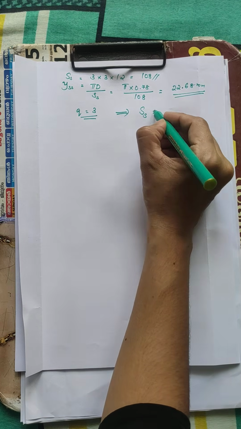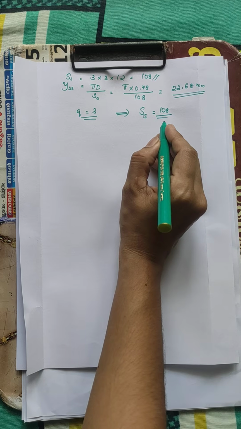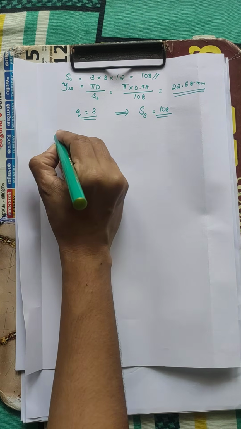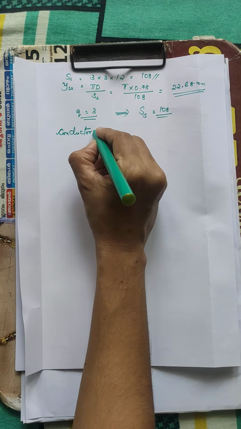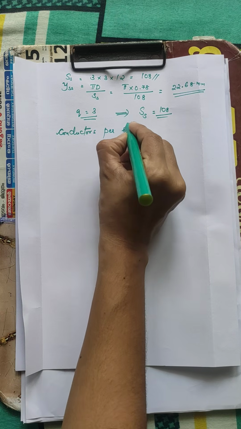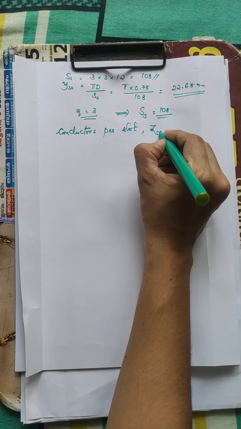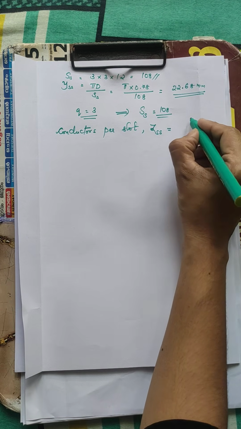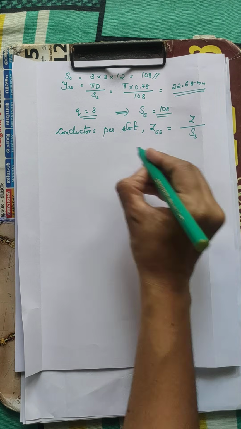Now we have been asked to calculate the number of conductors per slot. For this combination, the conductors per slot, let us denote it as ZSS, conductors per stator slot, will be equal to the total number of conductors divided by the total number of stator slots.